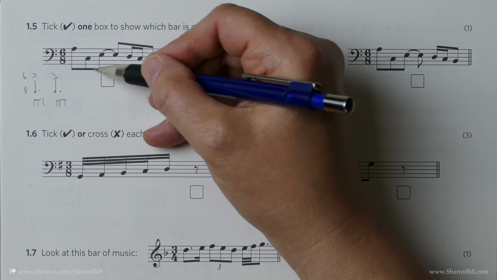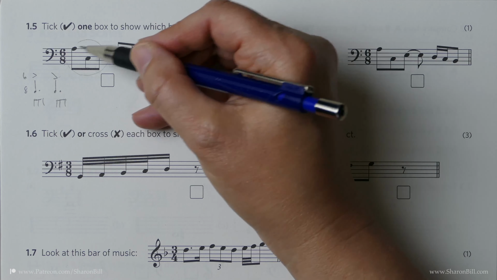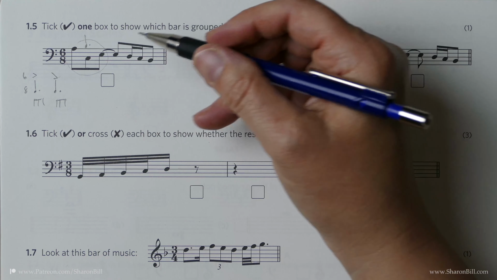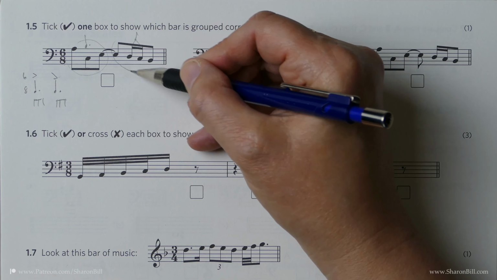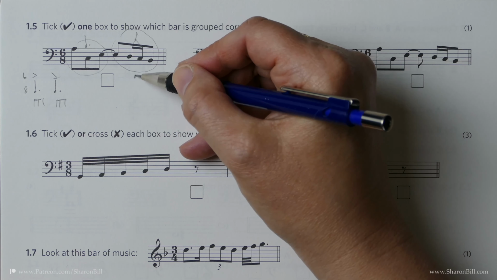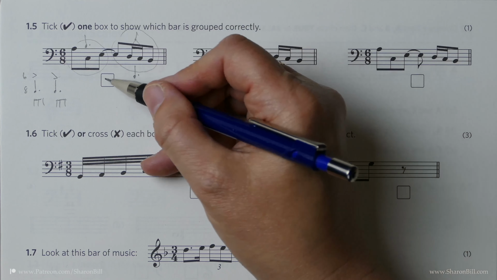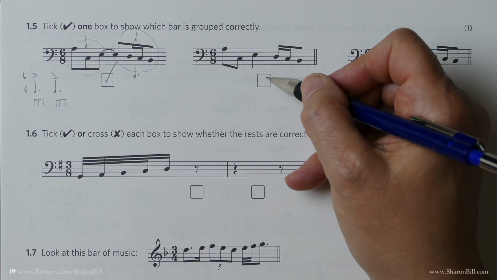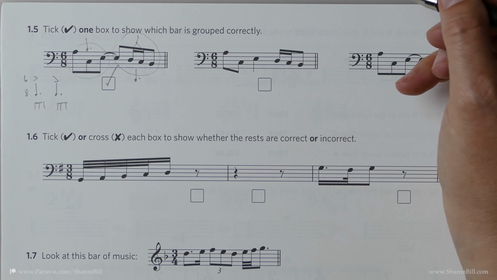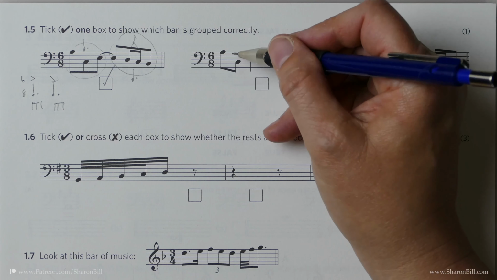So we have 1, 2, 3. There's our first dotted crotchet group, and then we have 1, 2, 3 quaver beats there. There's our second dotted crotchet beat. So actually this first one is correct, isn't it? Let's look at why these aren't correct. Let's squeeze every drop of revision out of this.